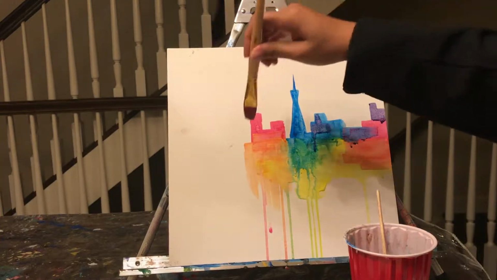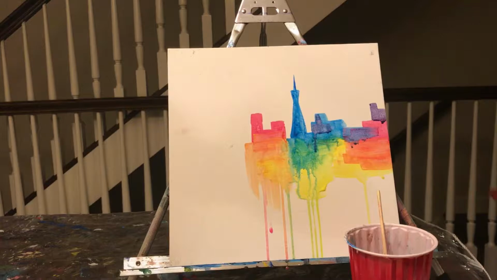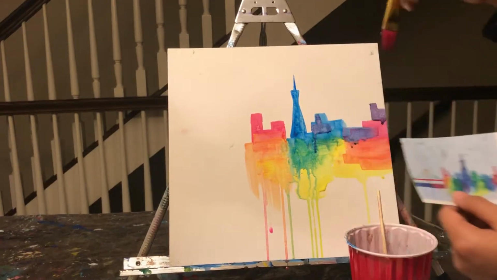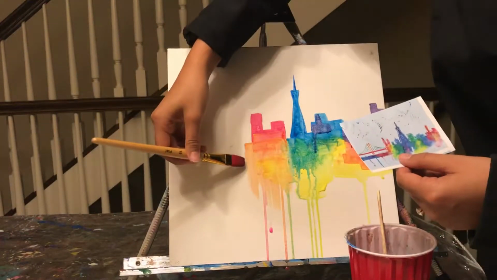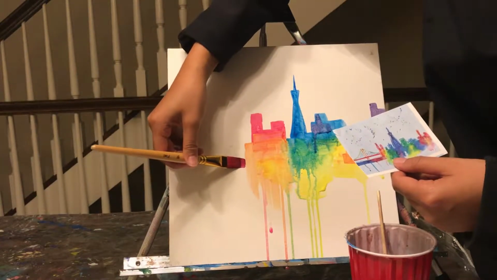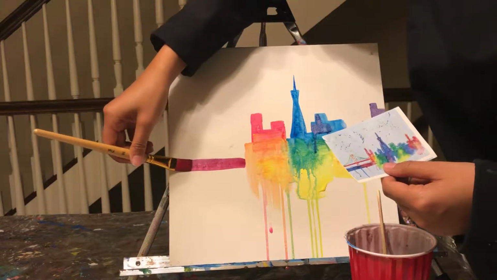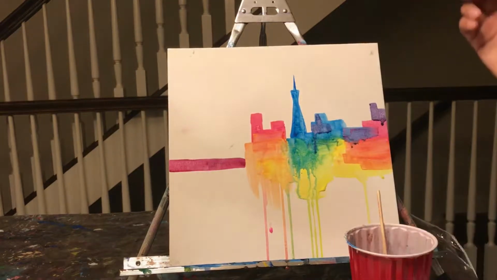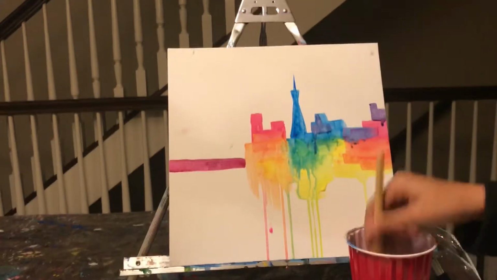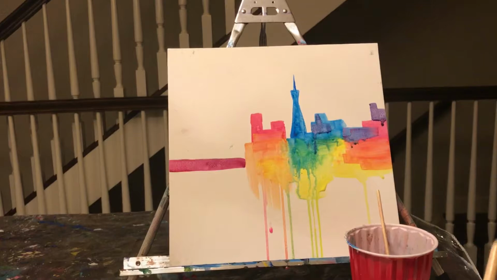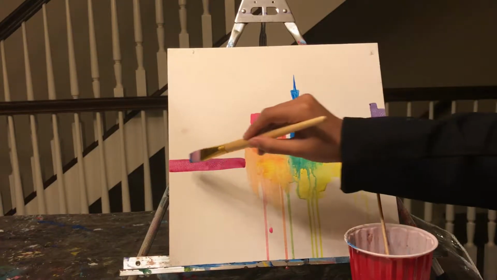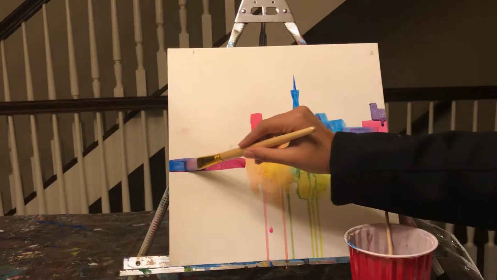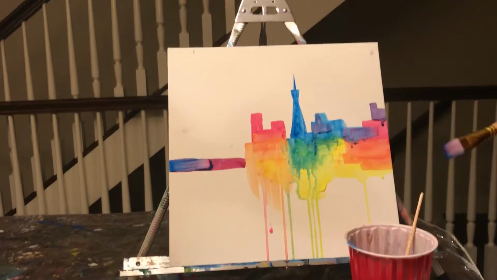All right, so then now if we want to do the Golden Gate Bridge, what we're going to do is kind of bring the bottom of the buildings over. So you can use your big brush, pick any color, and just bring it on over. There we go. So I picked a kind of violet color, I guess. And you can also have people add some more color to it. So I added some blue.